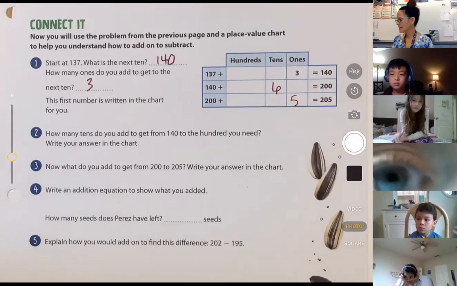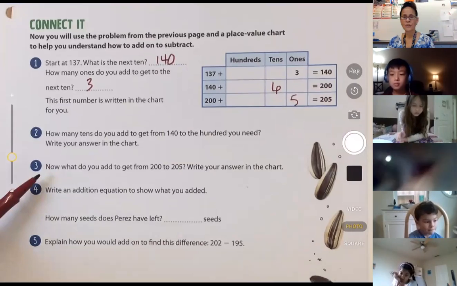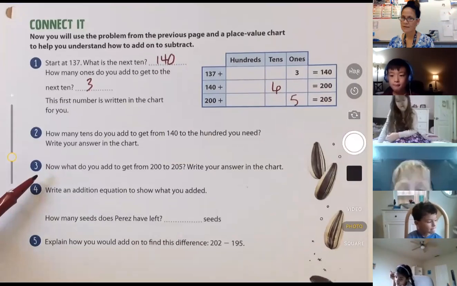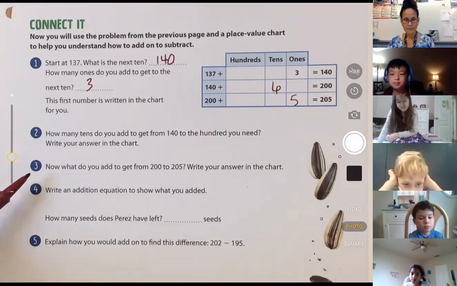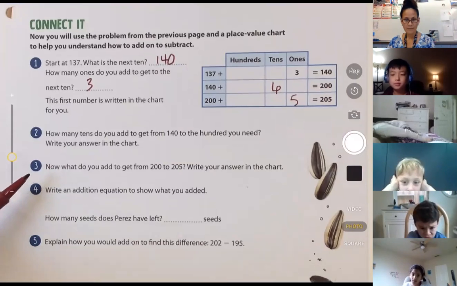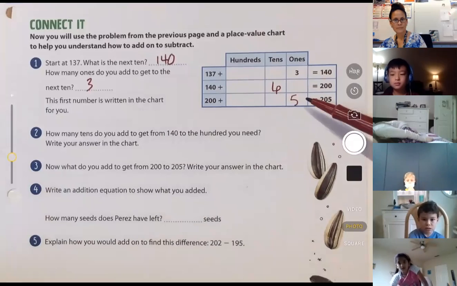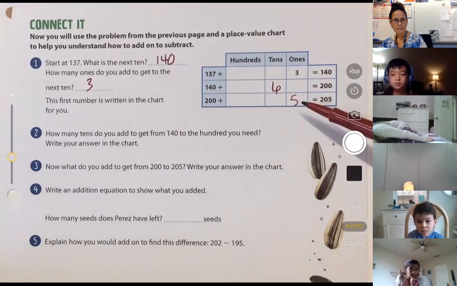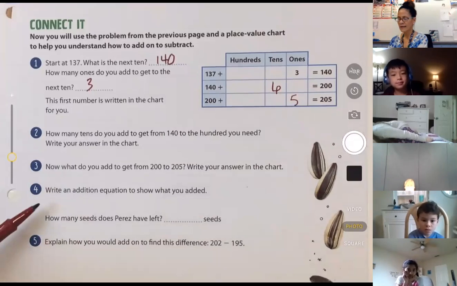Now it's asking you in number 3, what do you add to get from 200 to 205? That's simply 5 more ones. And that's here. And then it's asking you to write an addition equation to show what you added.